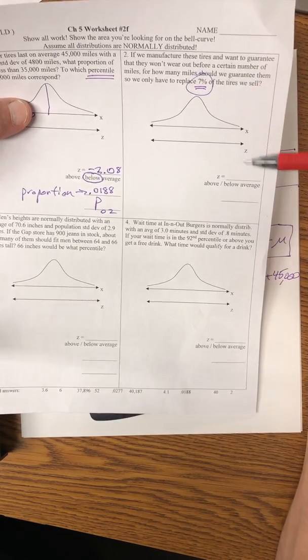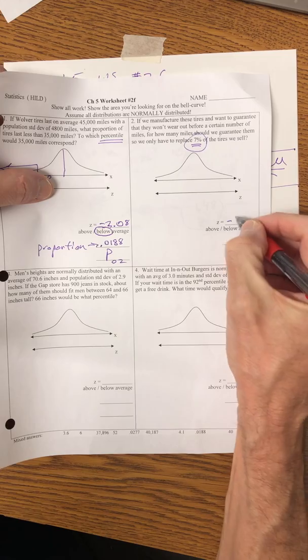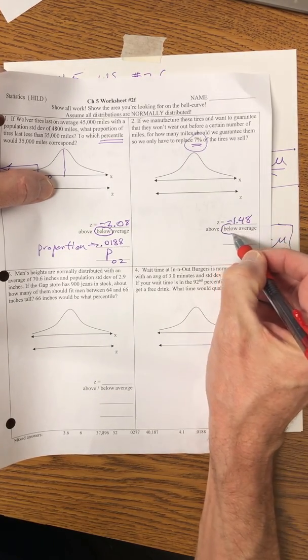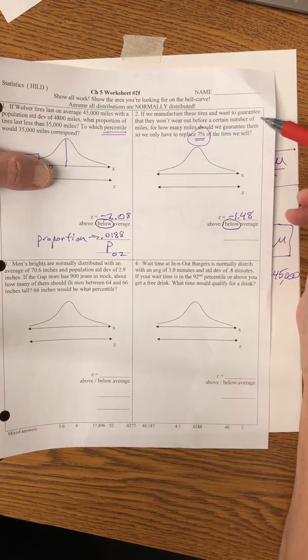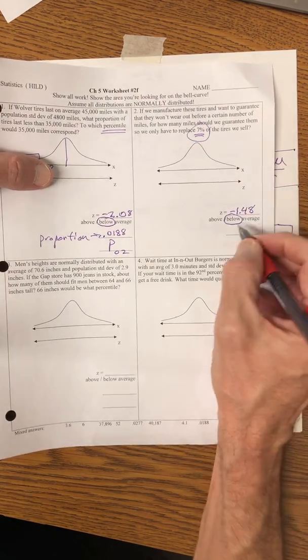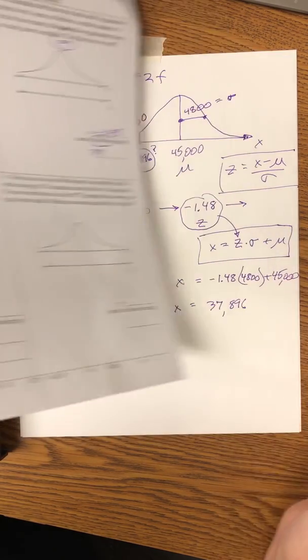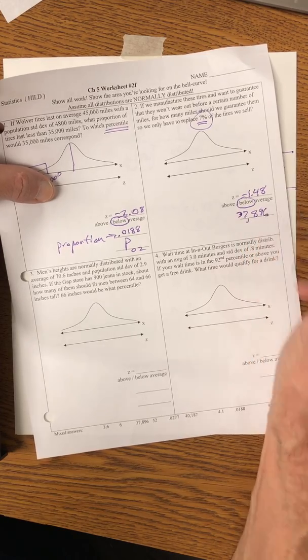Let's see what else they ask here. So we got a z of negative 1.48, and that is below average. Negative is always going to be below average. And then the answer here is going to be 37,896 miles.